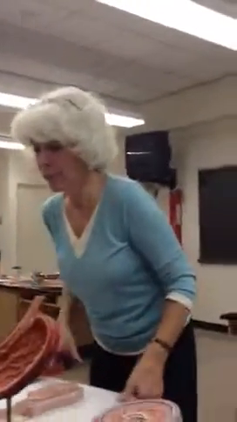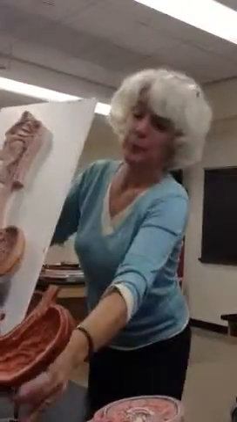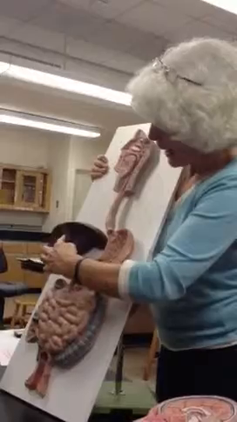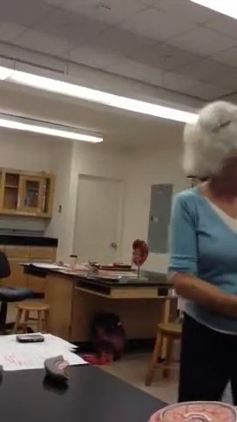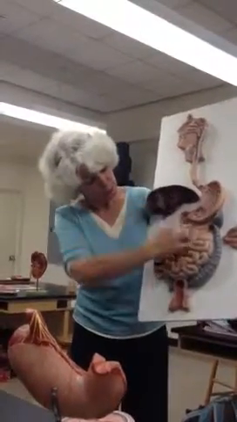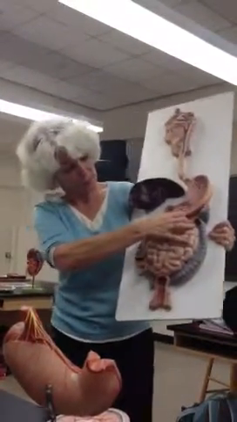I have a thorny looking thing? Okay, ampulla of Vater. I have over here my gallbladder, and my gallbladder is coming down. I have my common bile duct bringing my bile in. It goes in the back over here. There's this little green structure.